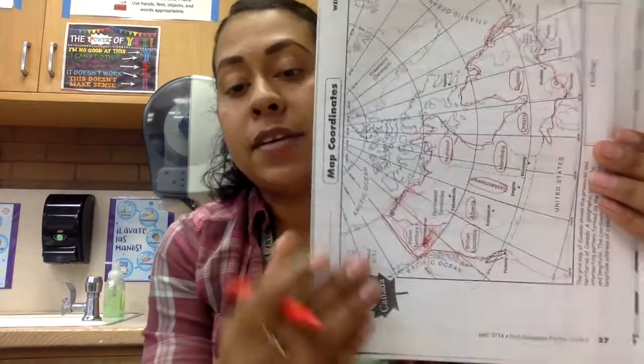I'm thinking, would it be on page 27, the map, or would it be on the page of the reading? The map of Canada is shown on a geographic grid. So what does geographic grid mean? Maybe that's a vocabulary word.